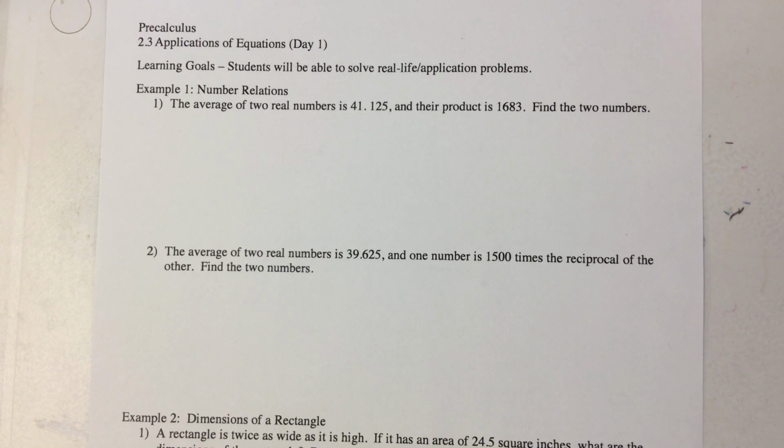Becker. Today we are looking at pre-calculus, starting Chapter 2, Section 3. Today we get to do some really fun application problems.